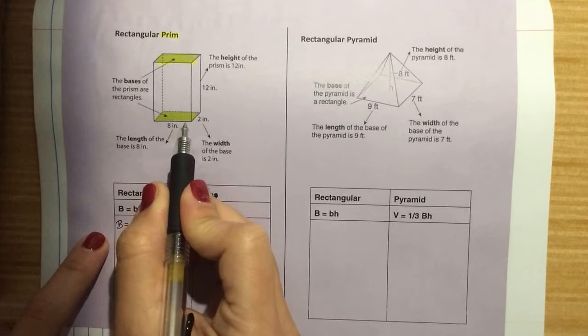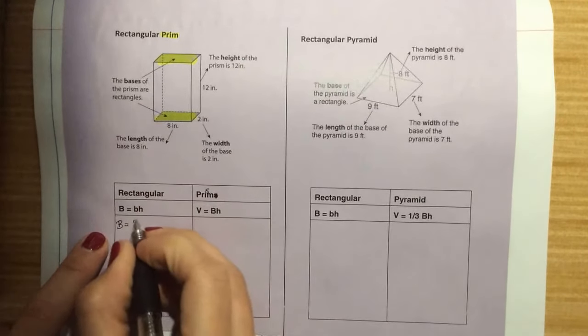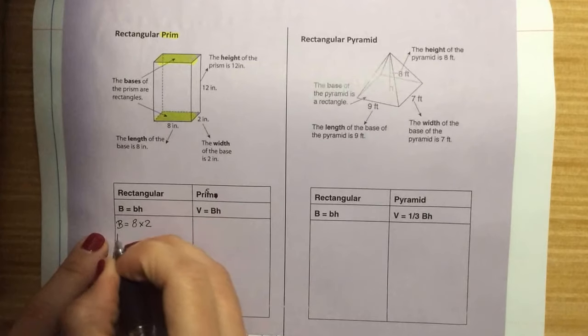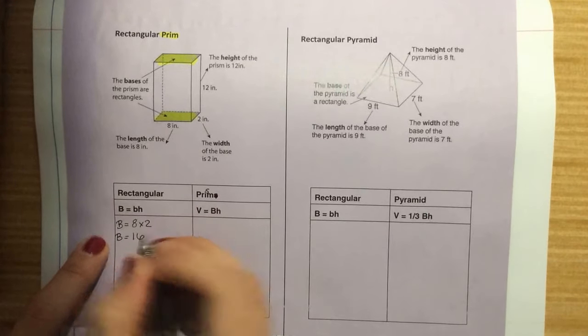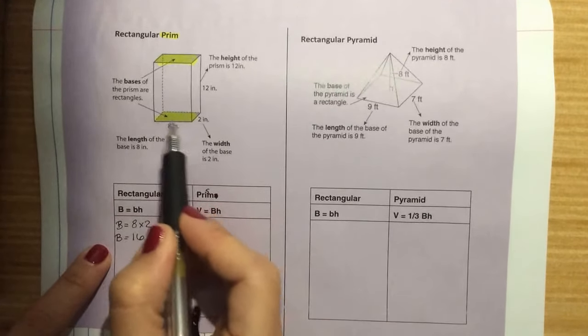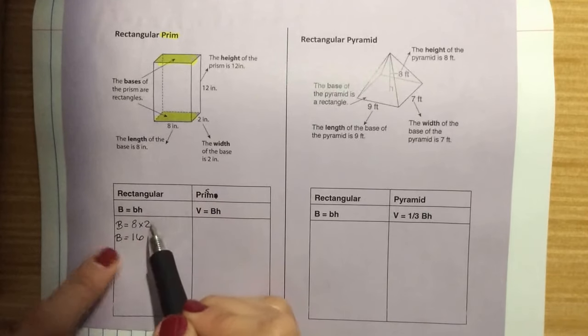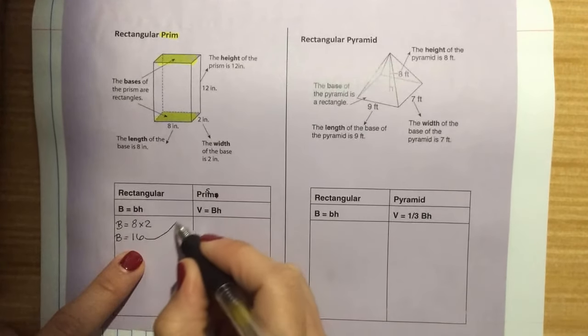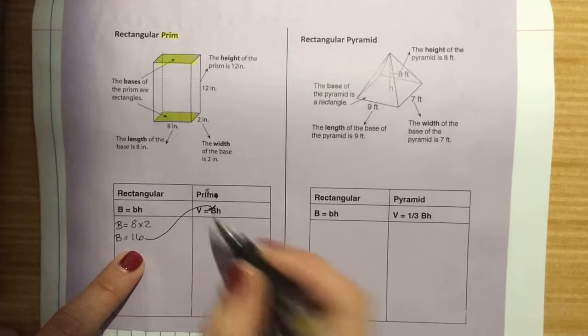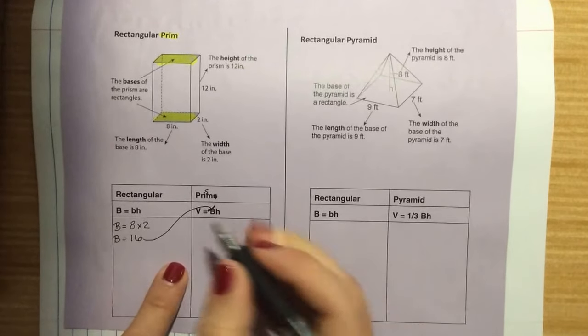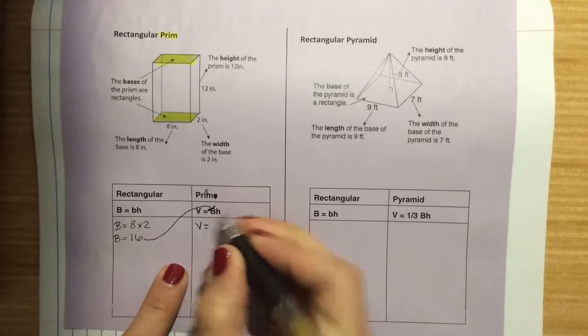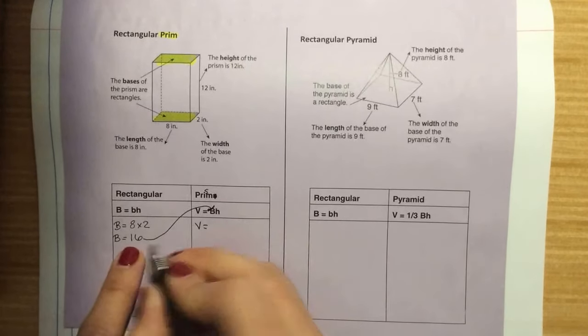So let's go ahead and start with area of the base, area of that rectangle on the bottom. Base is 8, height is 2, so 8 times 2. So the area of my base, just of the shape down here, is 16. And that's what you're going to use for capital B over here. So instead of capital B, we write 16.